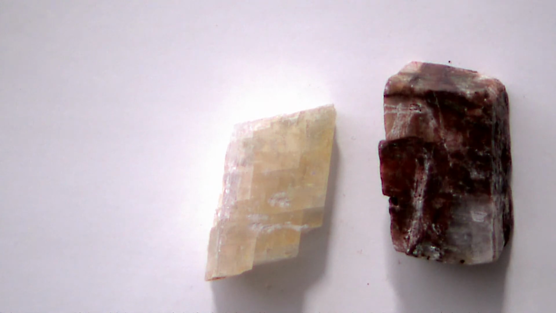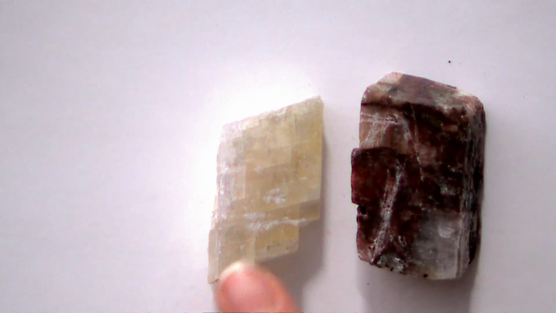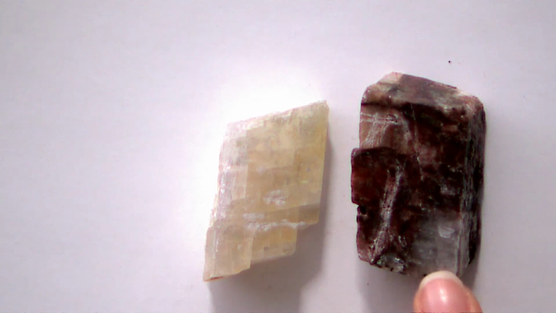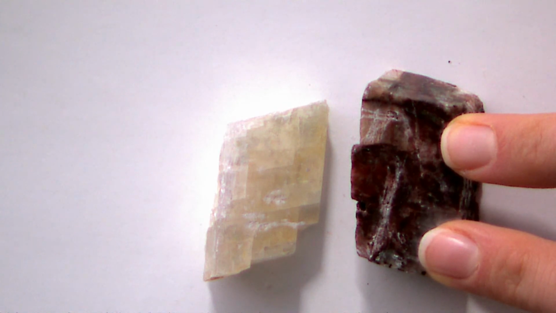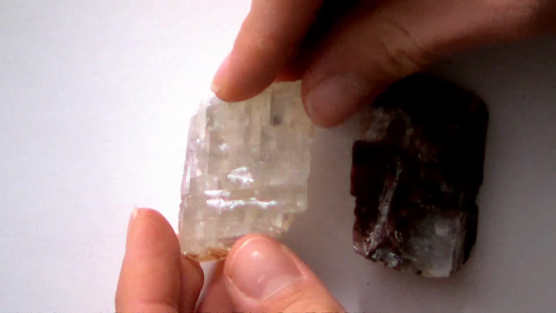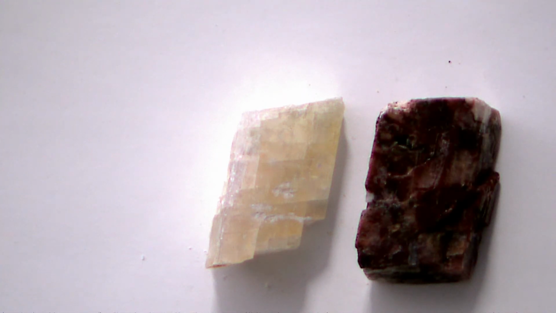It doesn't matter to me, but effervescence is a good way to tell what mineral you're looking at. For example, consider these two specimens. Here we have calcite, and here we have dolomite. They're very similar. They're close in hardness, although dolomite is a little bit harder. They both have rhombohedral cleavage, and sometimes they can be very similar in color.